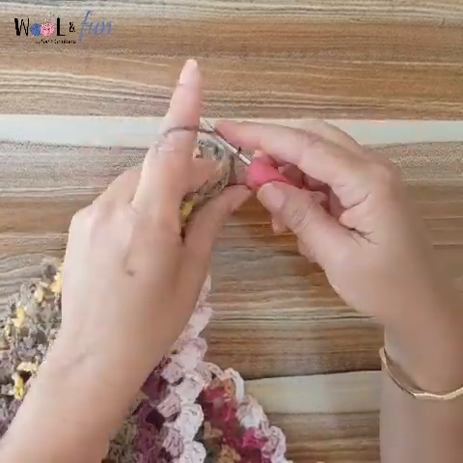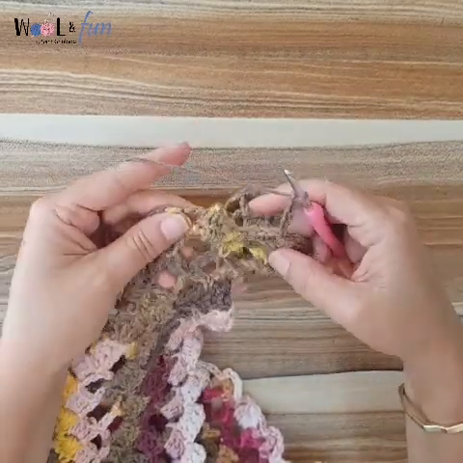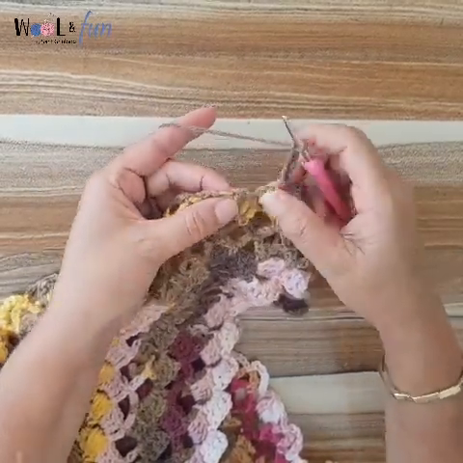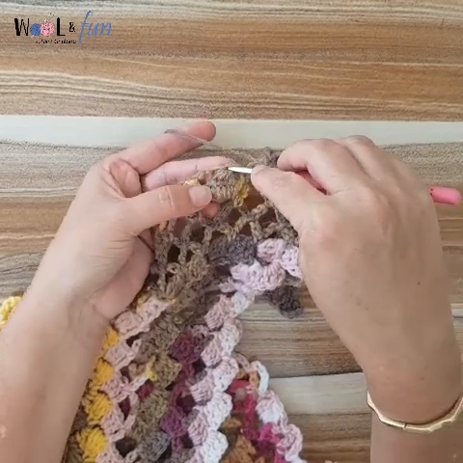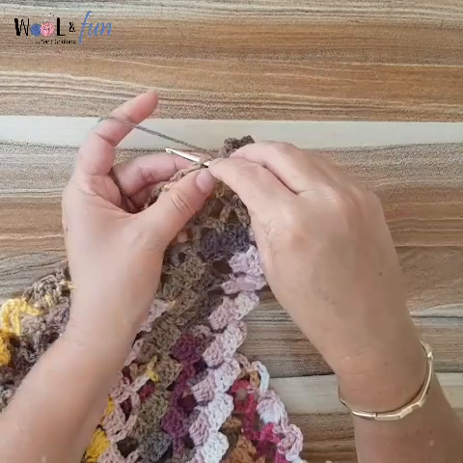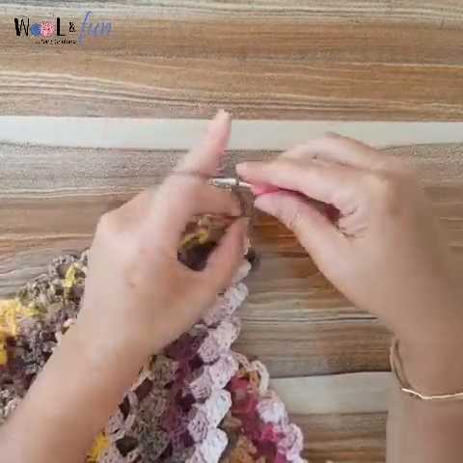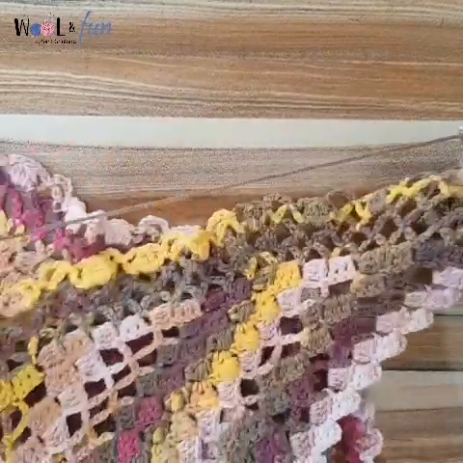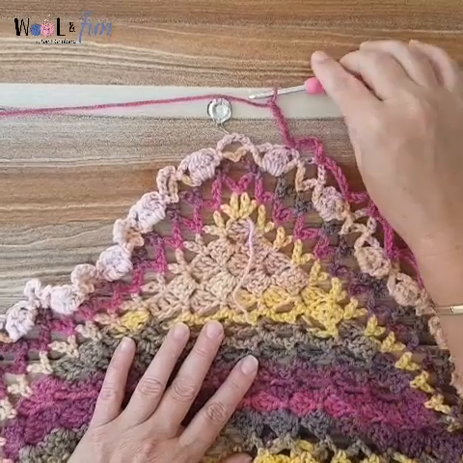And again, slip stitch into the head of the cluster, it's here, and chain 6. Continue to the corner and we are going to meet there.